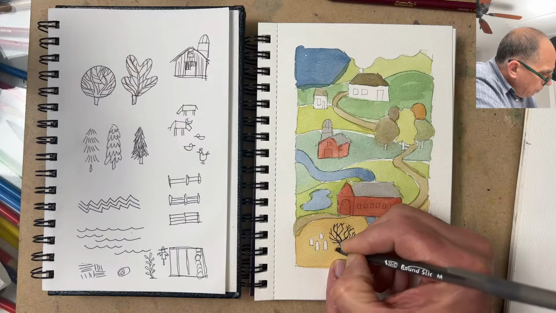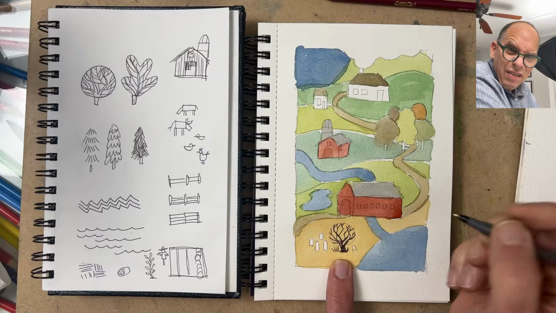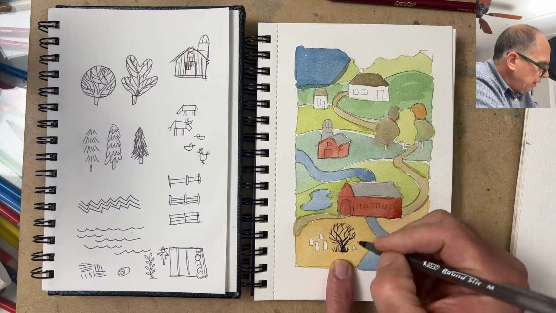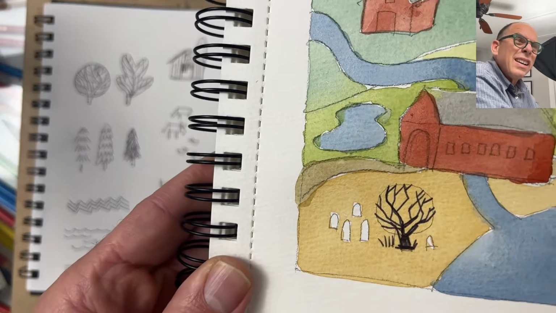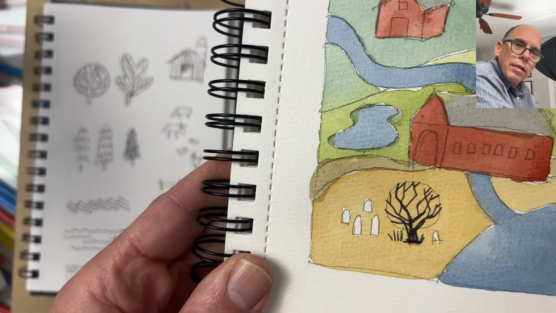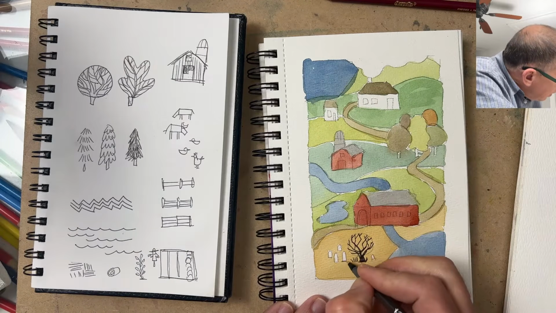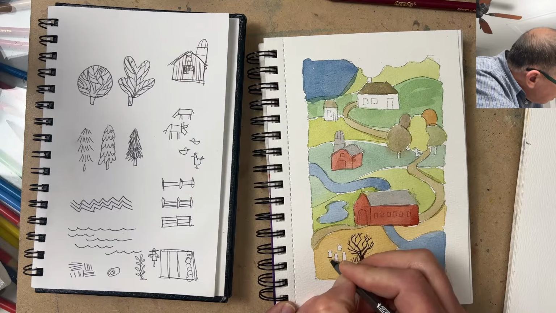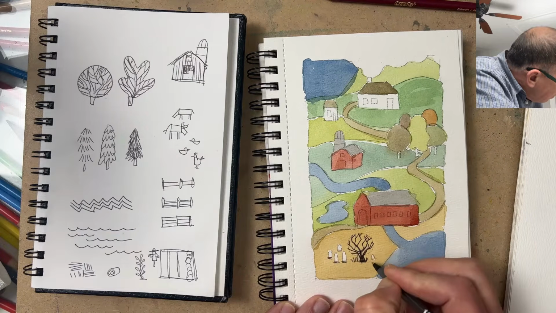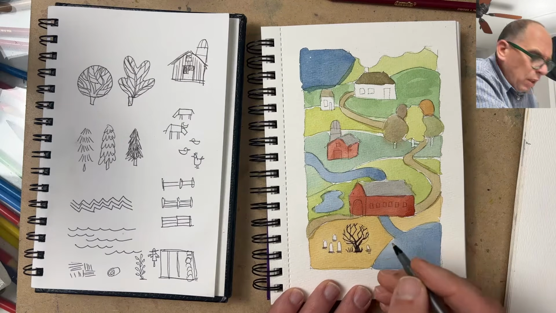And you can even put some little bits of little teeny strokes. See what I did there? And then these, look at these little tombstones. I'm going to put a couple lines underneath those.